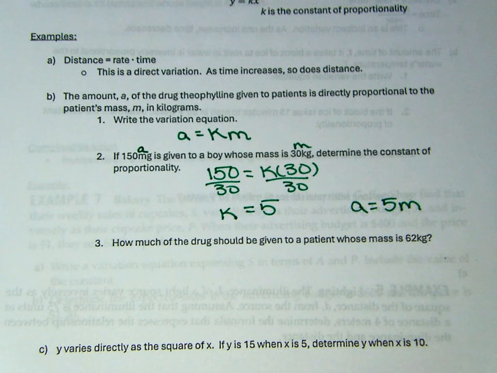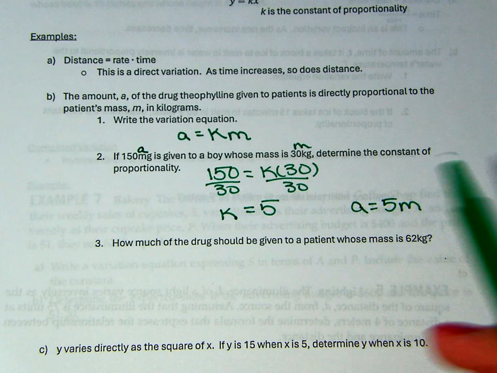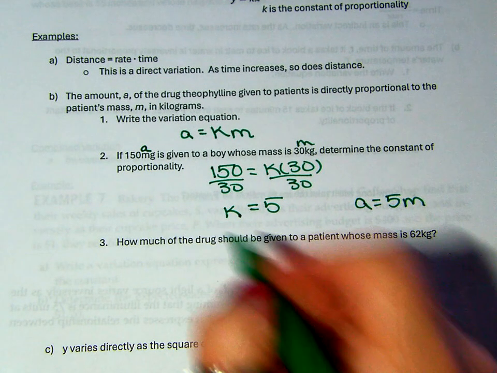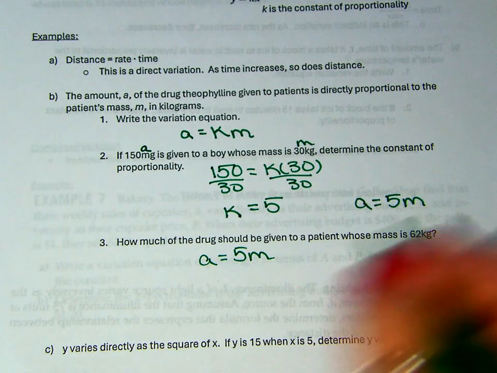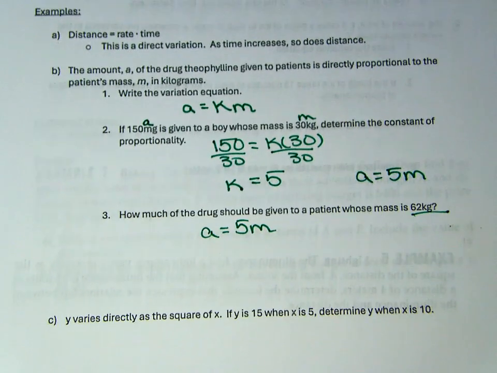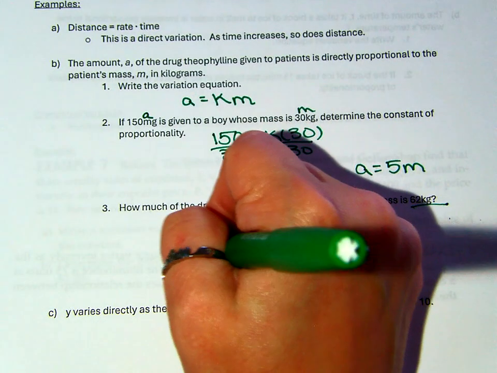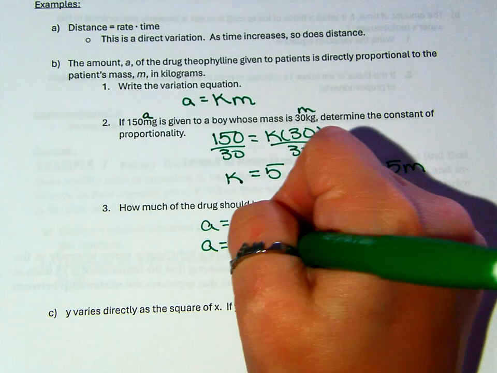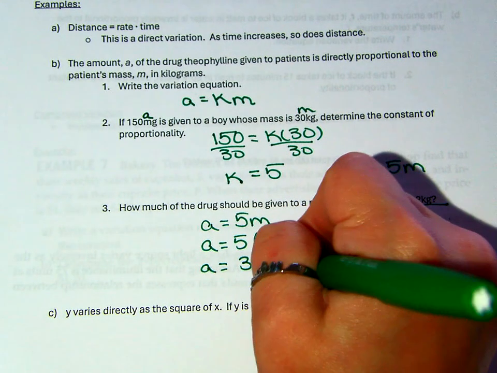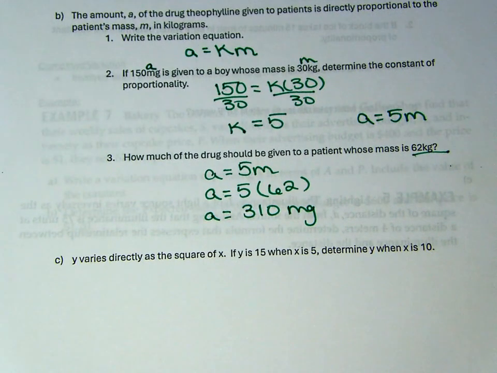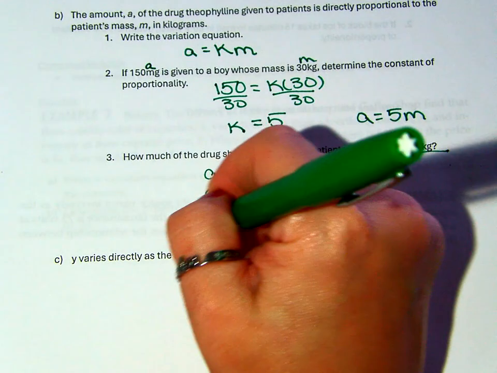So the next question will always utilize what we just learned. How much of the drug, that's our A, should be given to a patient whose mass is 62 kilograms? So we're asking for the A, we're given the mass. With our new and improved equation, the fact that we know what the mass is means we can figure out how much of the medicine we need to give. Because A equals 5 times 62. A equals 310 milligrams of the theophylline.